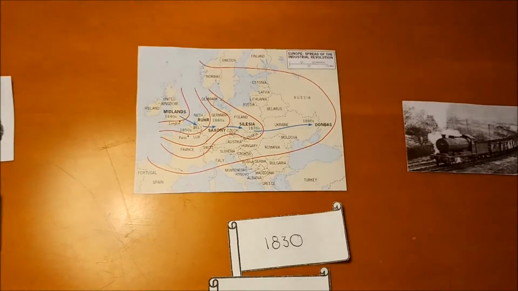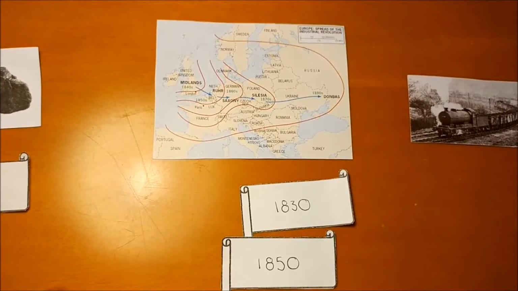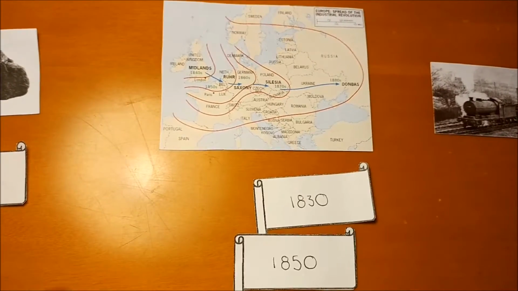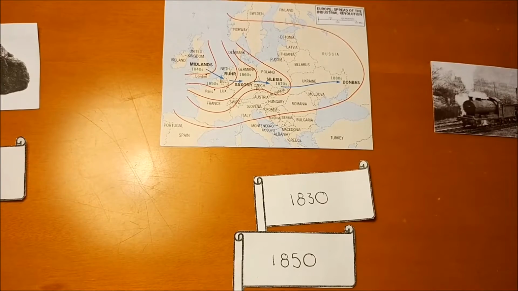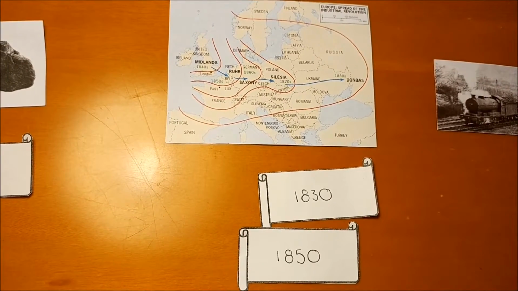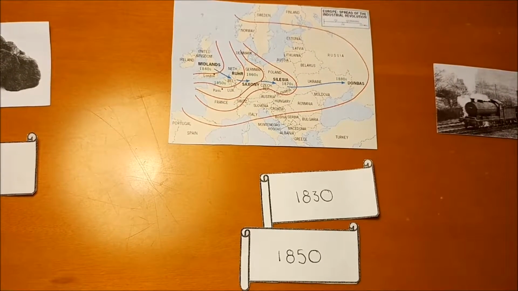The spread of industrialization varies due to the following factors: the amount of capital, the amount of resources, the product demand, and the political situation. There were two different waves of countries to industrialize.